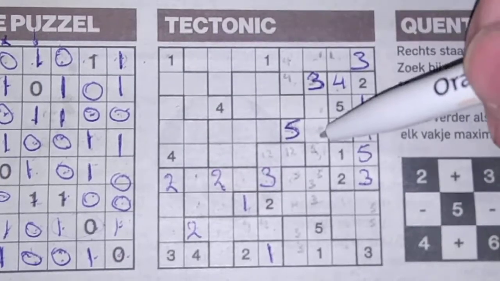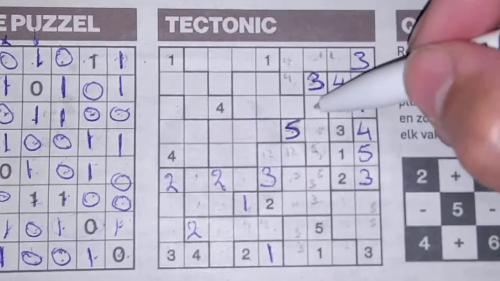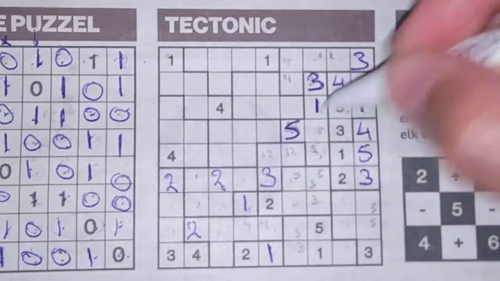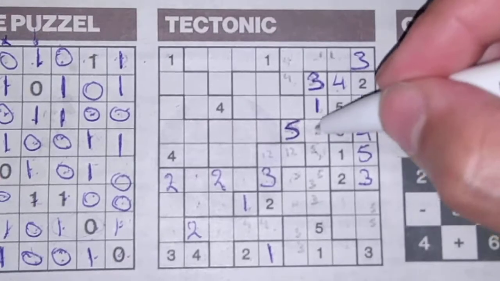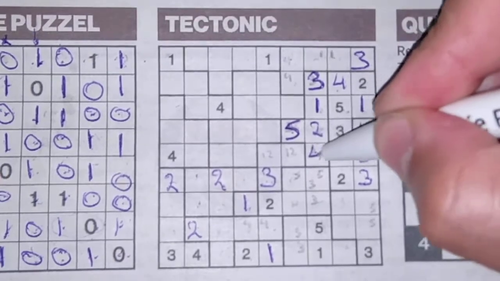We have a 1 here, so these 2 boxes cannot be a 1. So the 1 could be only here. The 2 and the 4 are left. We have a 2 here, so no 2 there. 2 should be here, and the 4 goes there.